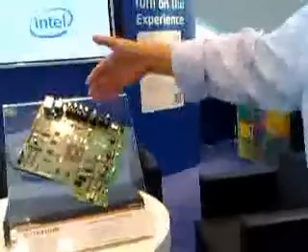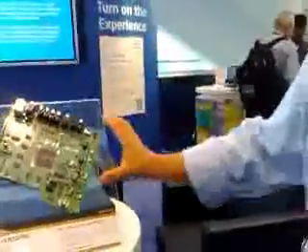So here's a great example from Samsung, one of our major customers and partners. They built this very compact board using the Canmore chip. Canmore's official product name is C3100 media processor.